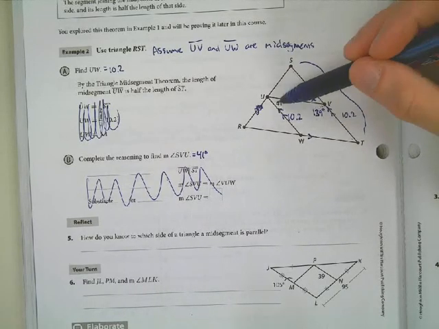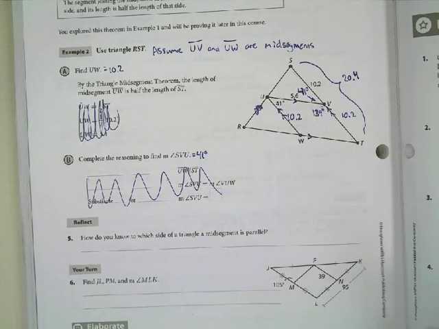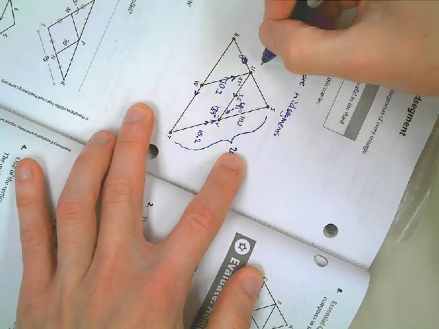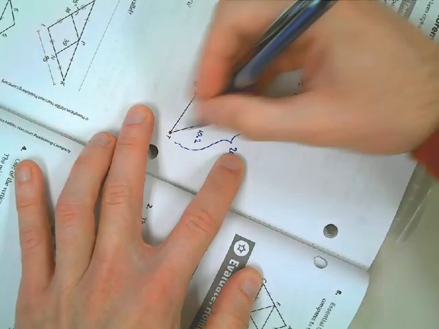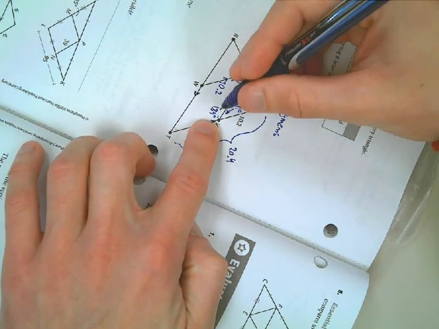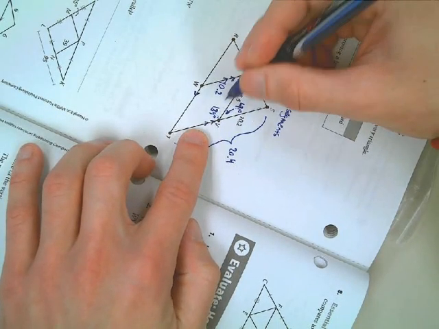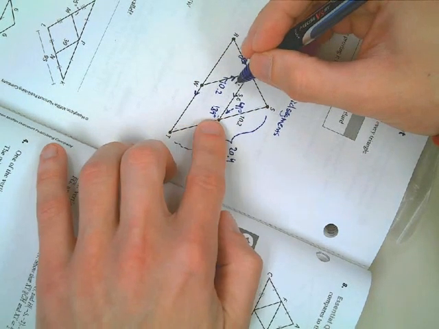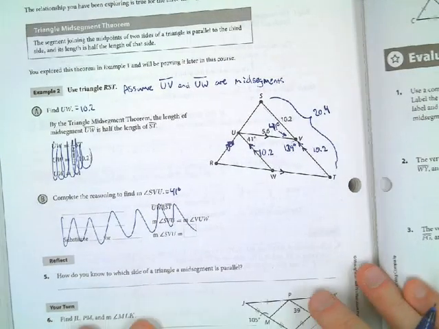Again, if I turn my paper, it might be a little bit easier to see because normally we see the parallel lines like this. So parallel line there, these two angles are co-interior. They are on the same side, and they are between the two parallel lines there. So they're going to be supplementary. Remember, co-interior angles are supplementary. That might be a little bit hard to see, but that's another way you can see that. Okay?